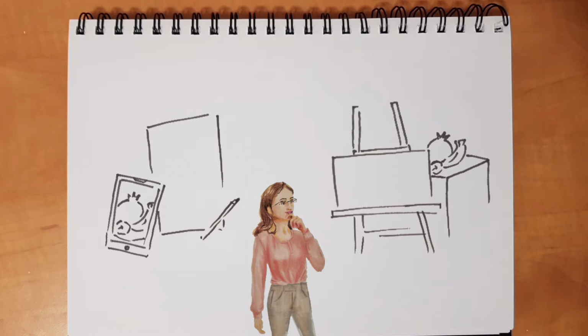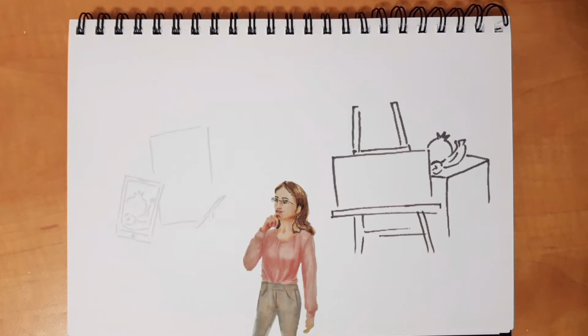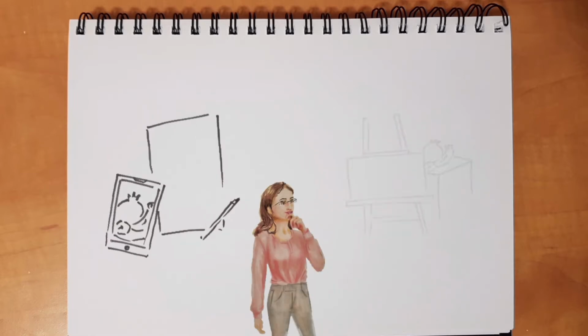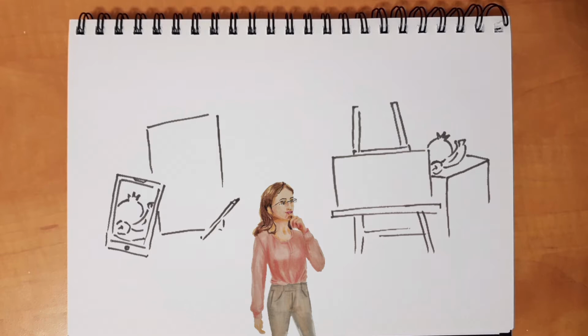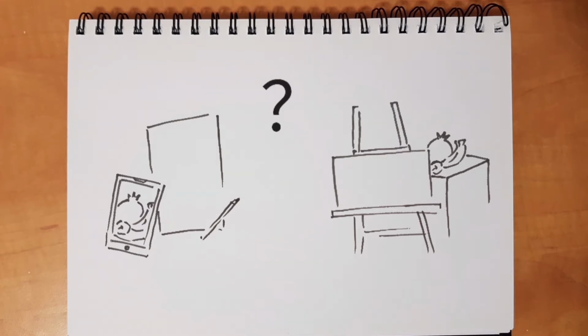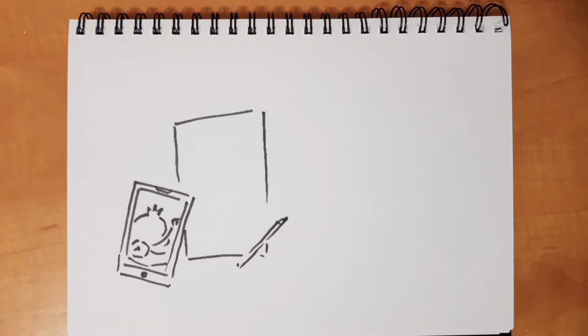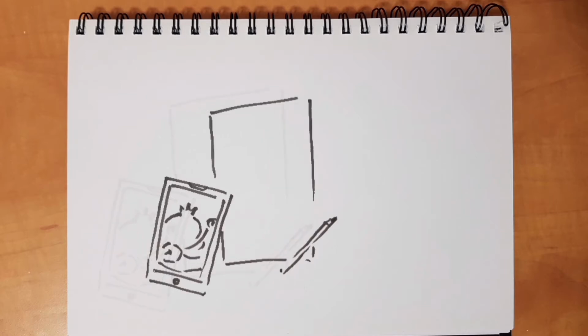In this video, we will compare drawing from a photo and drawing from real life. What are the advantages and disadvantages of using each method, and how to overcome different kinds of difficulties? Let's start to talk about drawing from a photo.